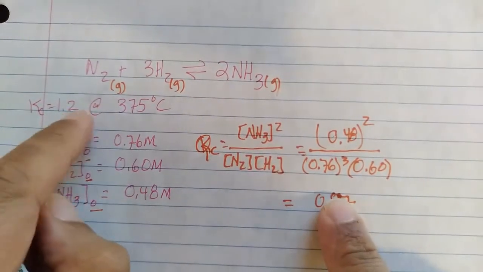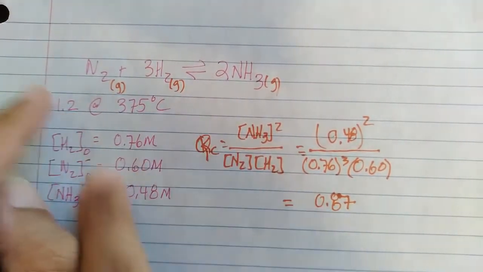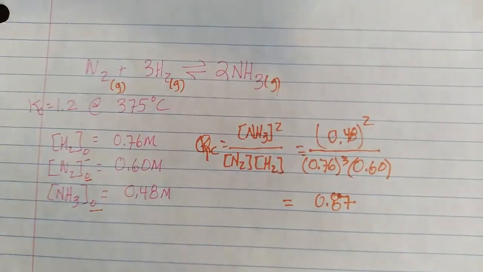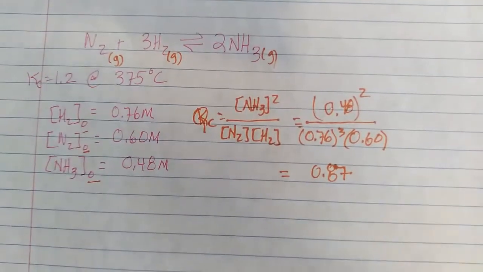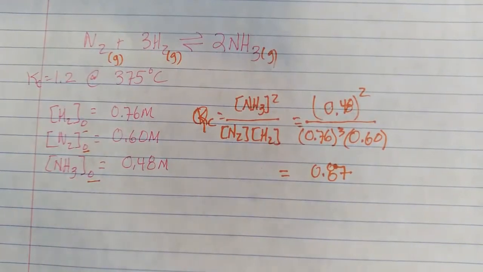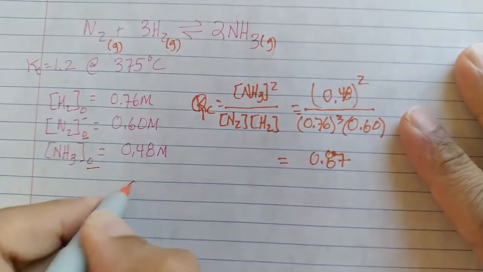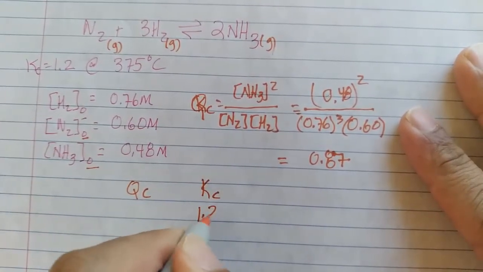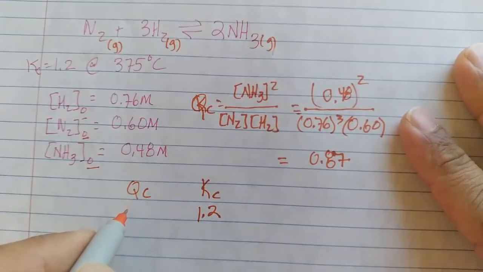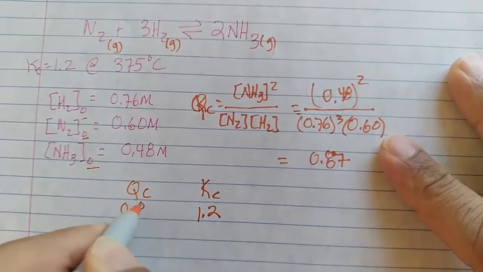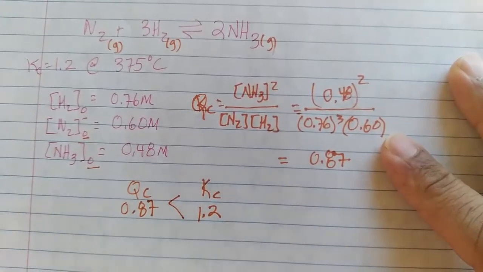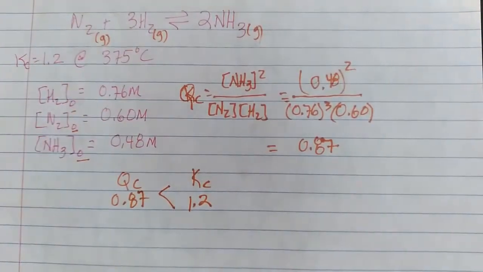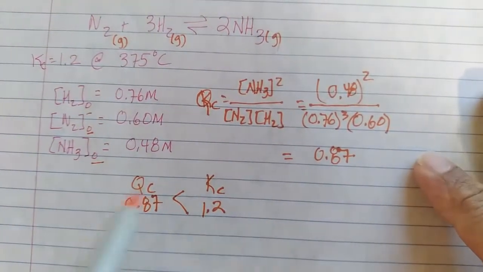Obviously, it's not 1.2, it's 0.87. So these are not the equilibrium concentrations. The question we have to ask ourselves is, where will it go to obtain this equilibrium? So this is where we will use the Gator rule. QC, put it first, and KC. KC is 1.2, and QC is 0.87. So we'll always put QC first for our Gator rule, and we know 1.2 is greater than this.